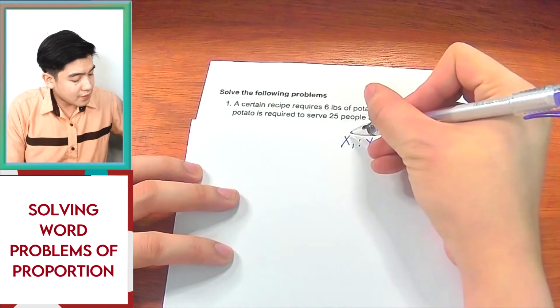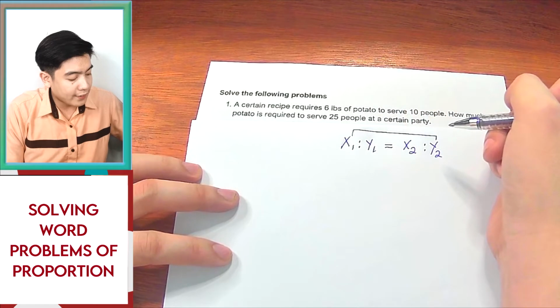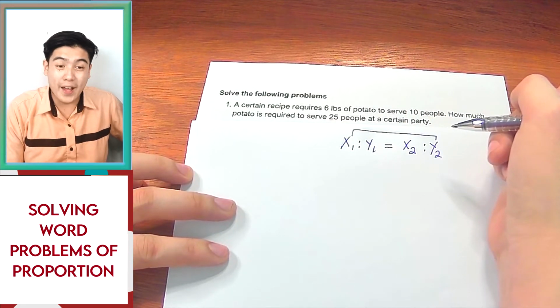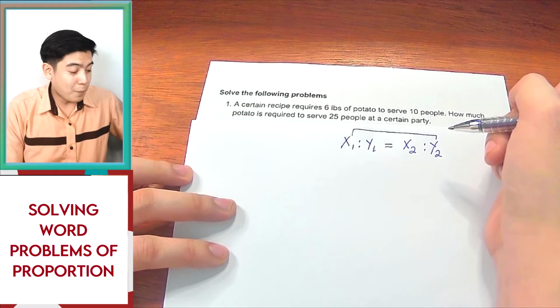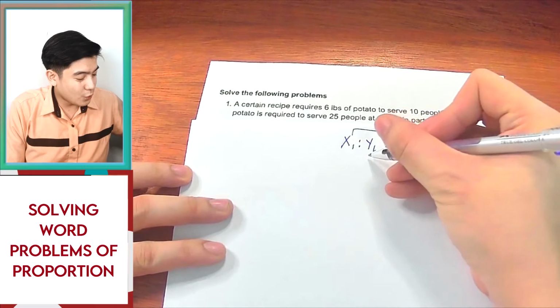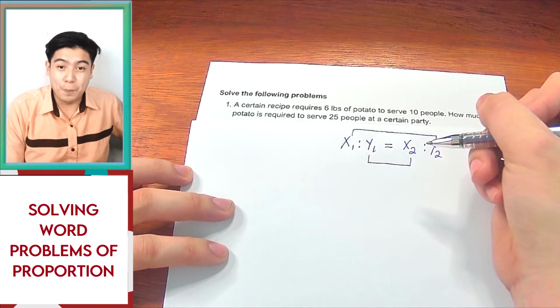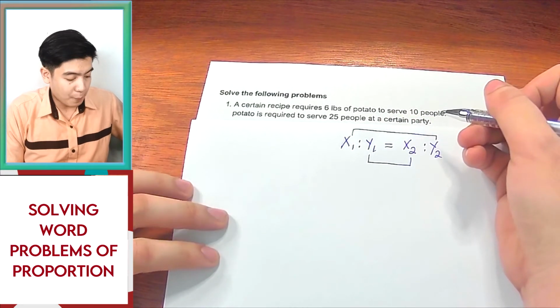Yung extremes ay yung nasa outer, which is x sub 1 and y sub 2. So hanapin mo yung product ng x sub 1 and y sub 2. Then equate mo yon sa product ng means, which is y sub 1 and x sub 2, yung nasa inner part. So ngayon, let's solve this problem.